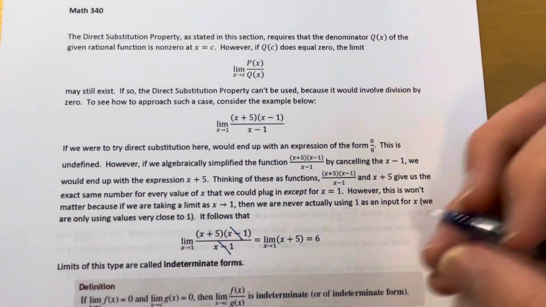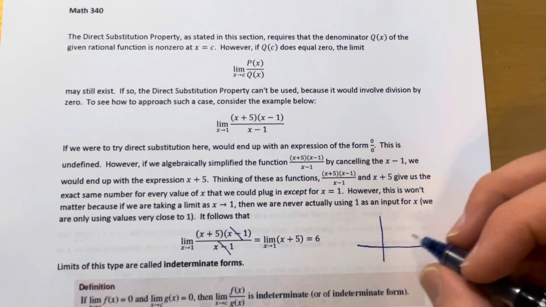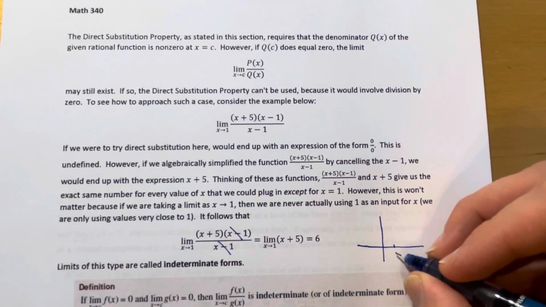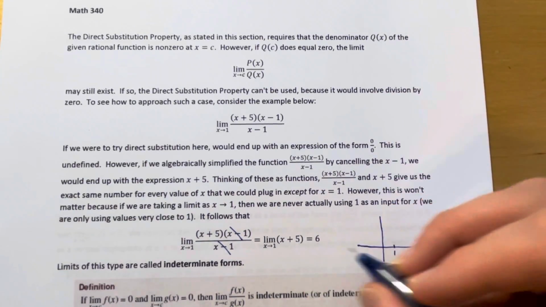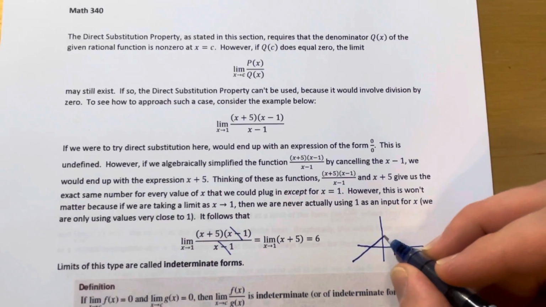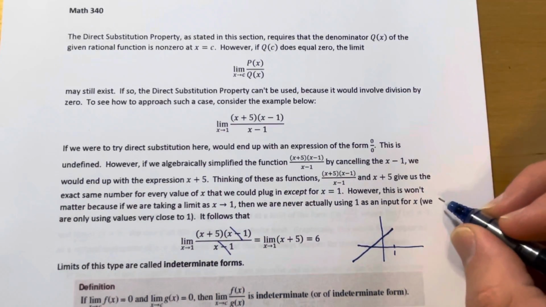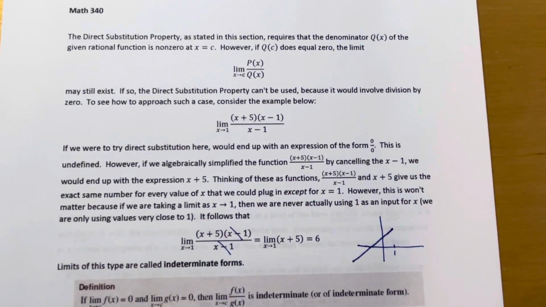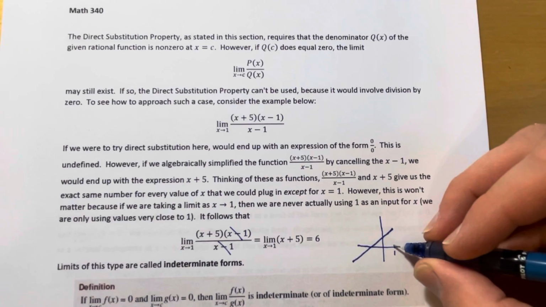Another way of thinking about this: the function x plus 5, y equals x plus 5, is a line. It's going to look something like this, okay? And it's going to keep going. That means this function also looks like a line, except there's one issue. This function is not defined at 1.